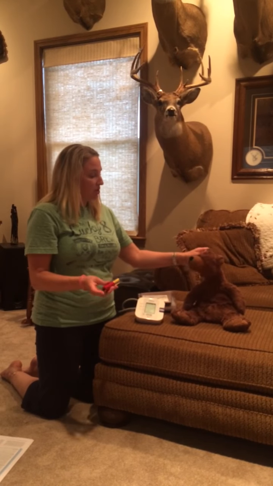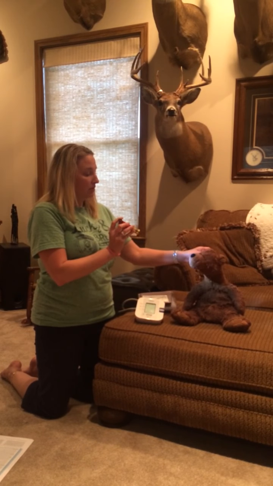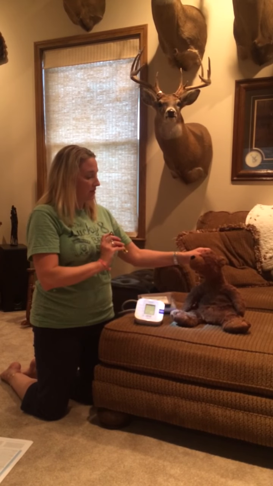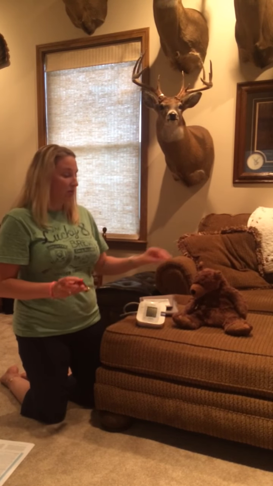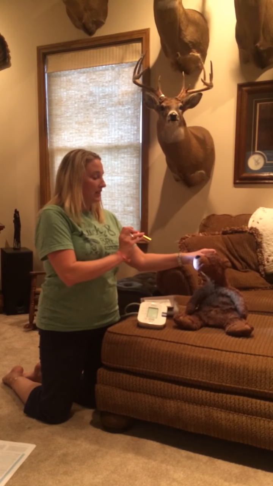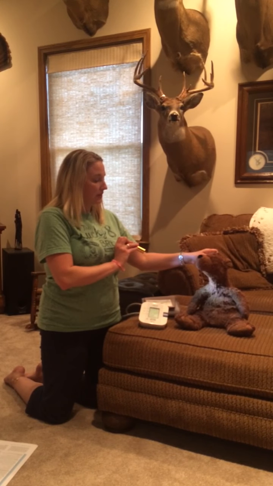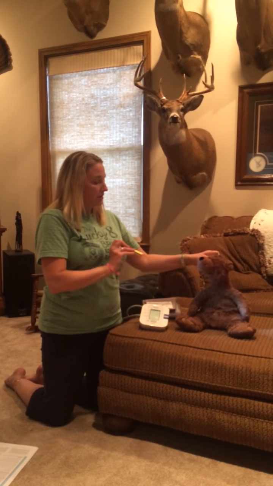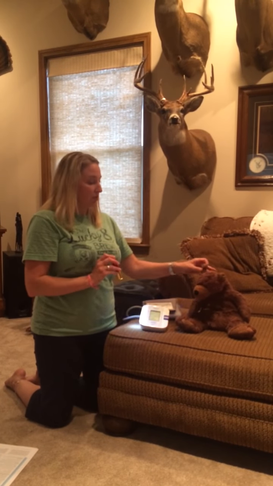Inspect nasal mucosa. Mucosa is pink, wet, good health, and inspect the mouth, oral mucosa, looking at the dentition and palate and gums of the patient. They're all within normal limits.